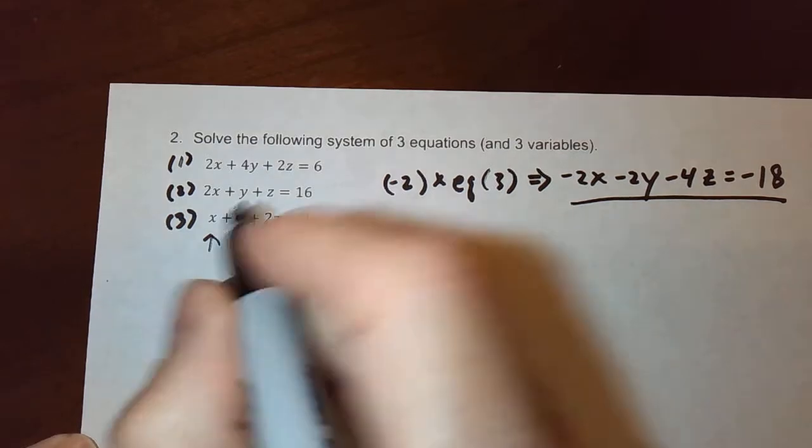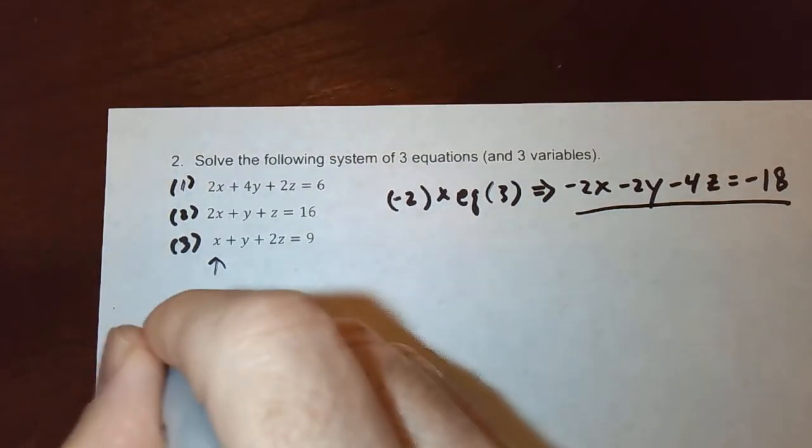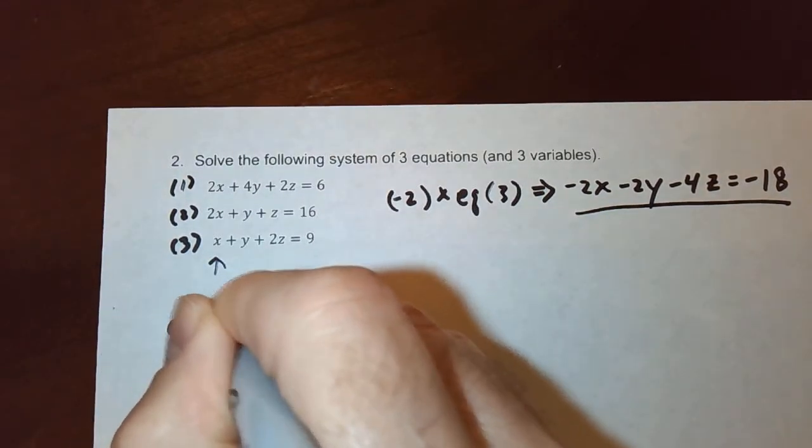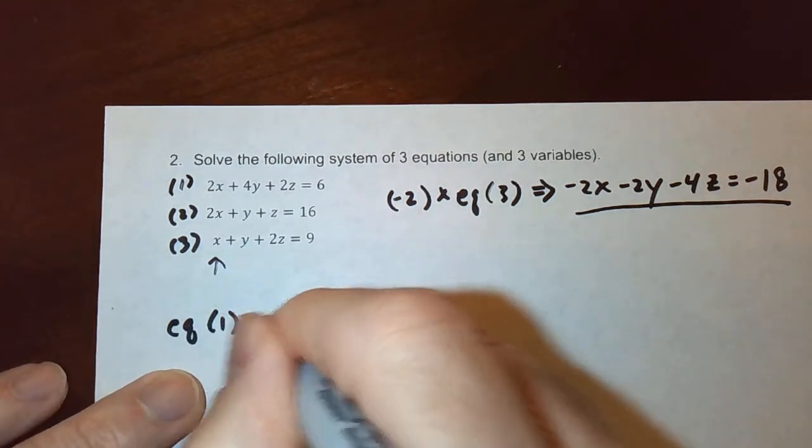So let's do equation 1 first. Equation 1, I'm just going to write it exactly as it is.